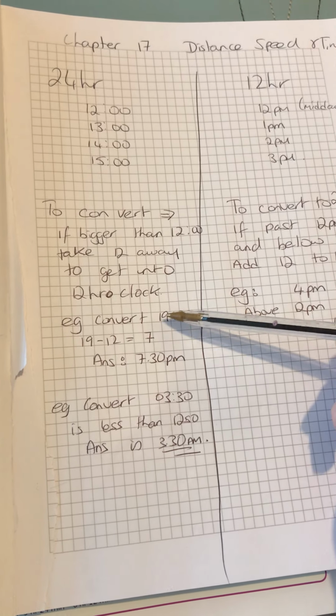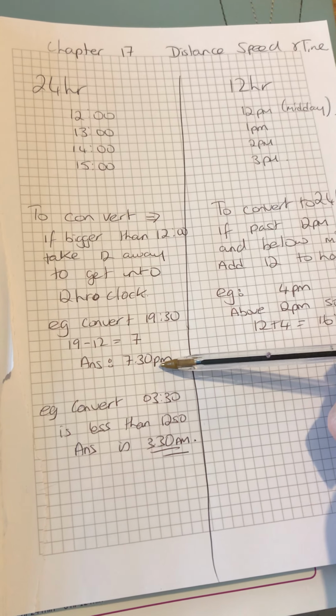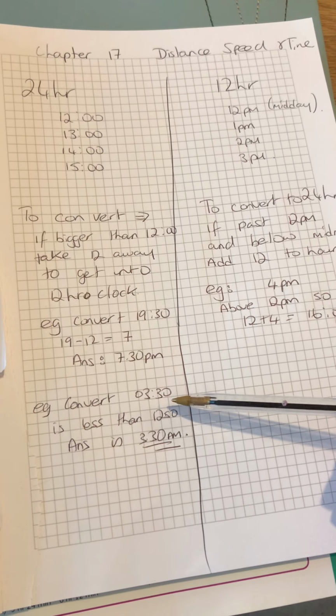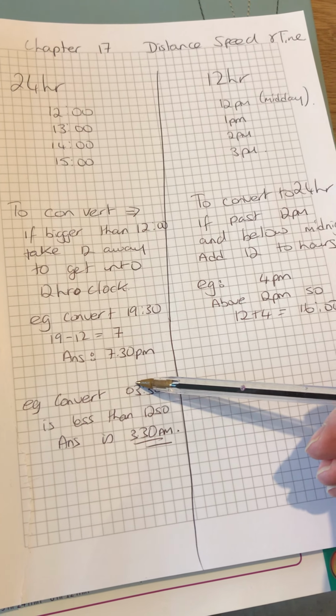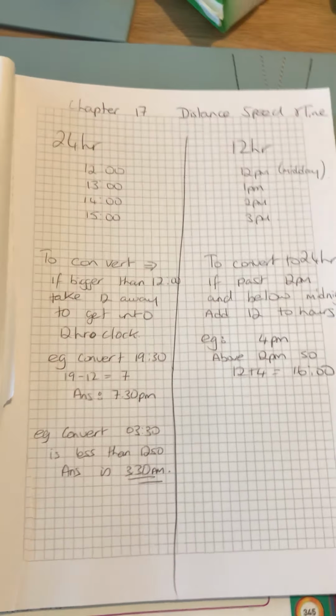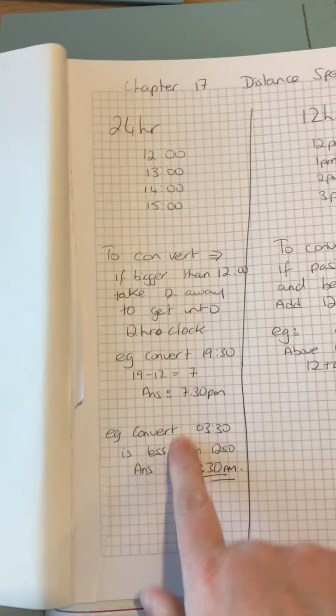So you've got 1930, and then that's the same as 7:30 p.m. Again, to convert then, if you have 0330, this is not bigger than 12. So you don't take 12 away, and that means that it's just 3:30 a.m. And there's no conversion needed.